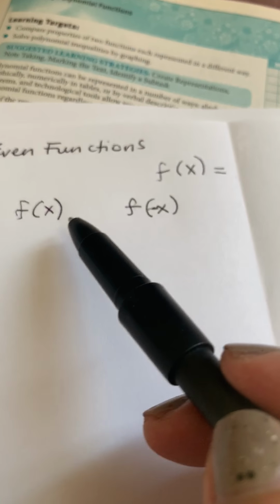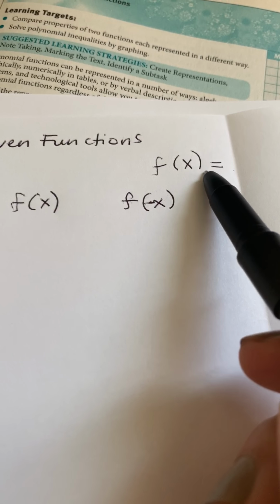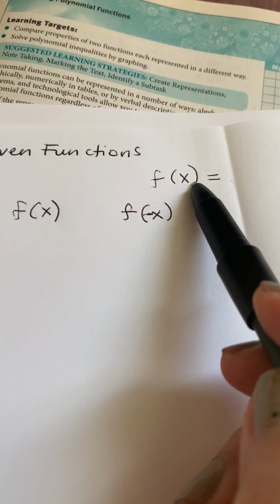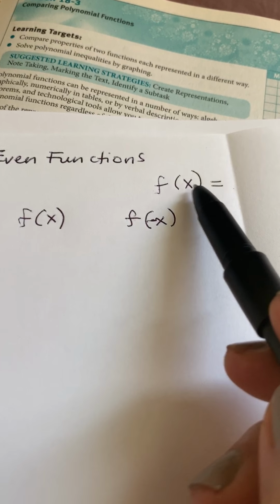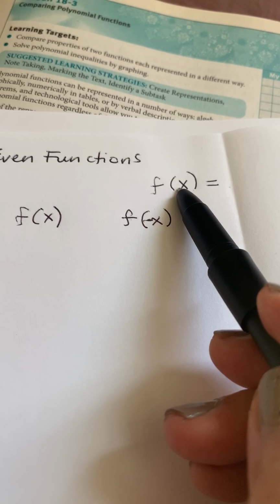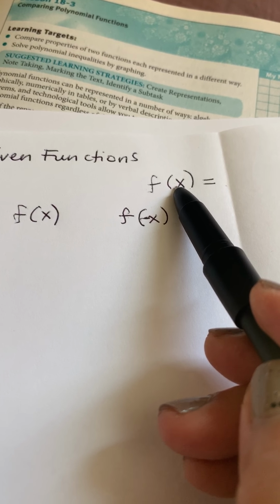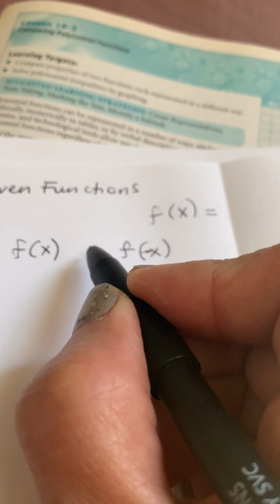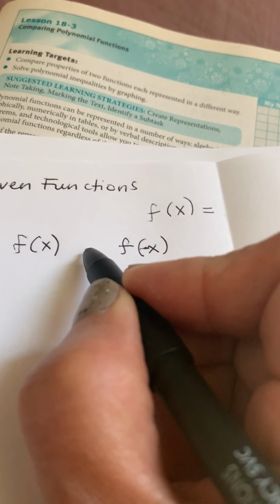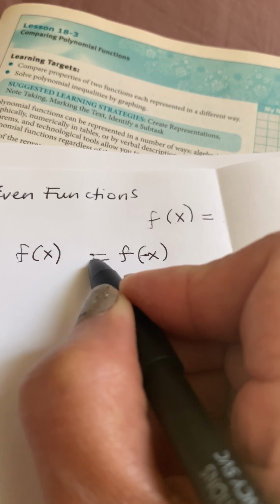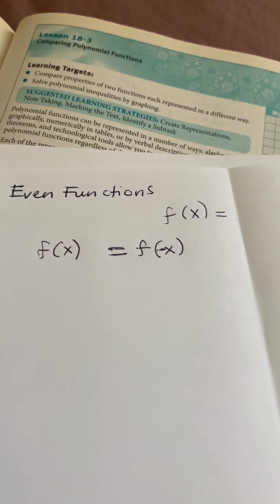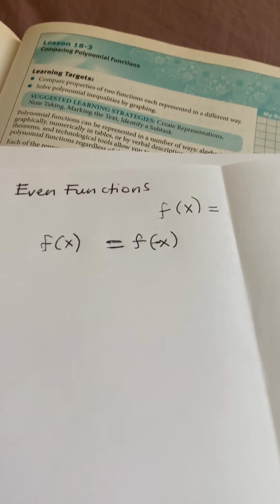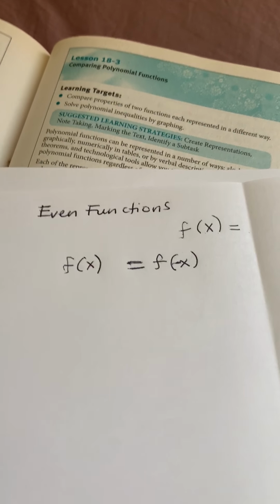When that happens, again, if you think of a number and substitute it here, you get an answer. If you substitute the negative of that number into the given function and you get the same answer, then that means the function is even. When this is equal, that means the function is even. So let's try out some functions here and see if they are odd or even.